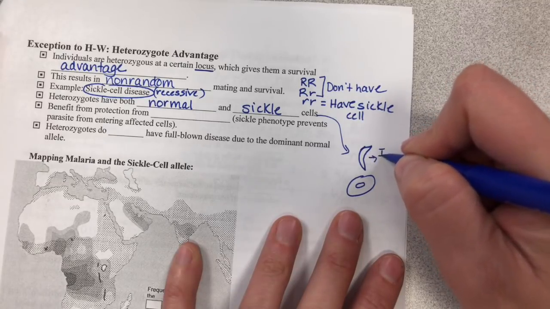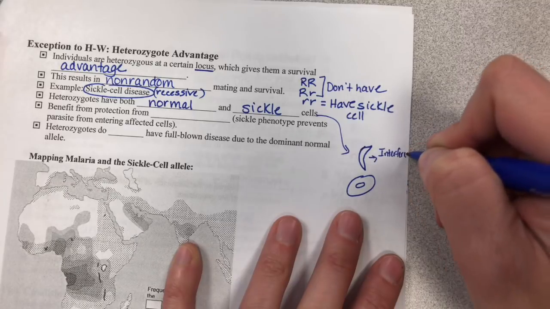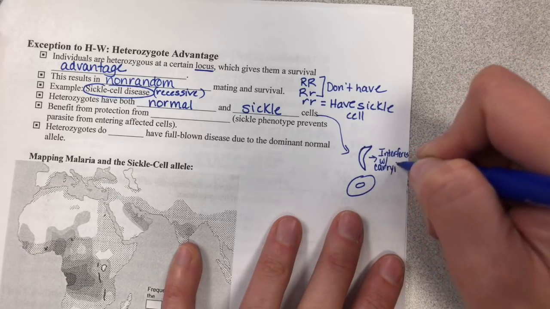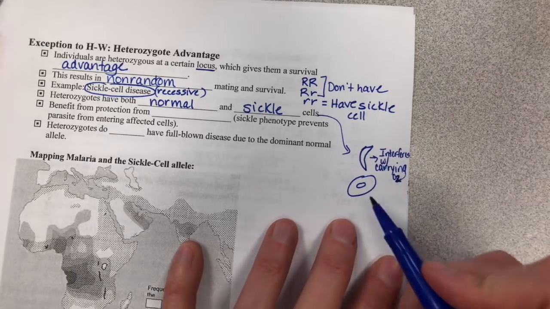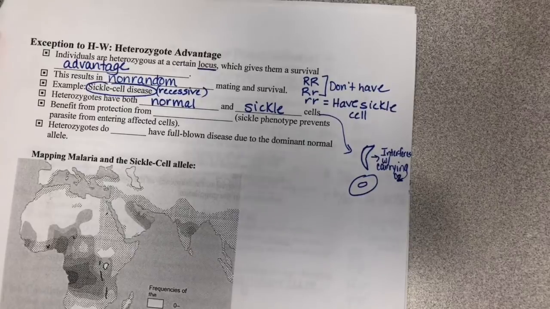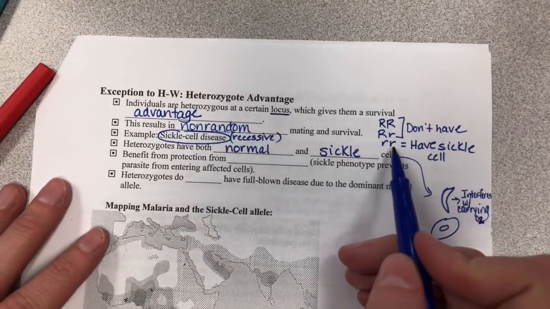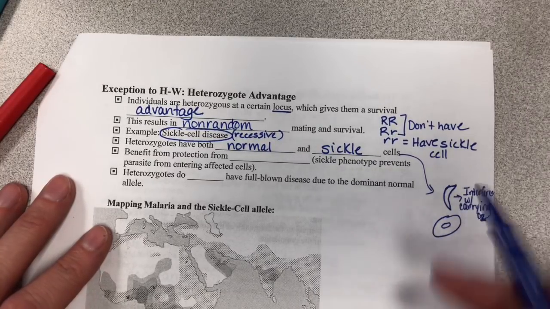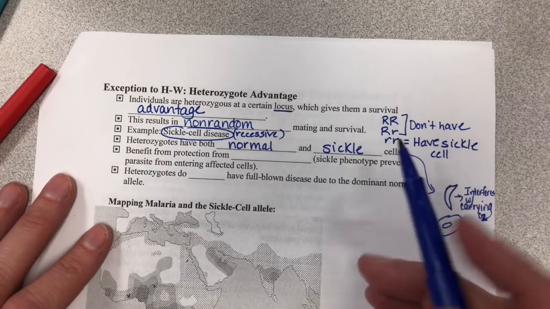This, remember, interferes with carrying oxygen. The normal red blood cell doesn't. So what they found is somebody who has little r, all the red blood cells are like this. So therefore, they have side effects from that, and that creates the disease called sickle cell disease.